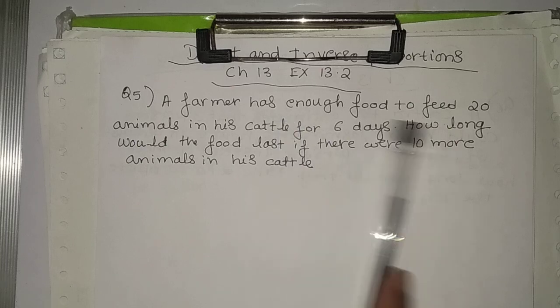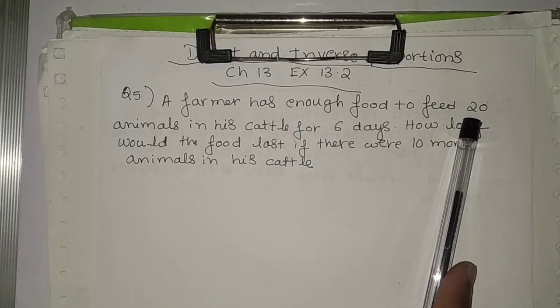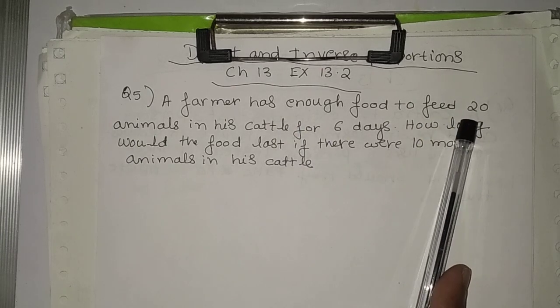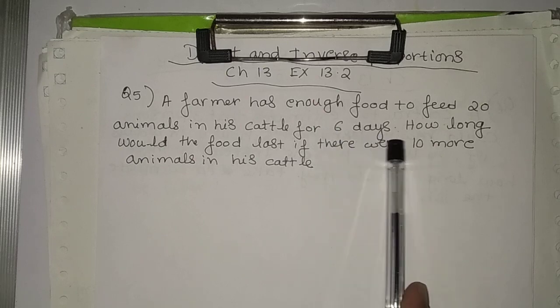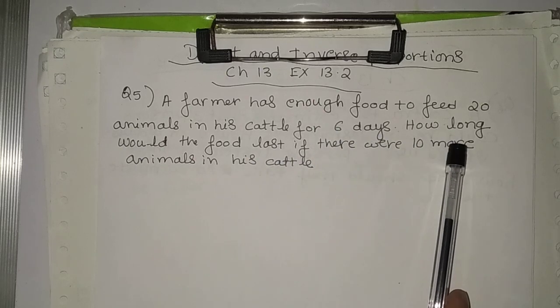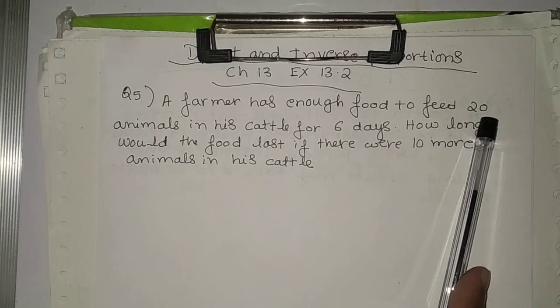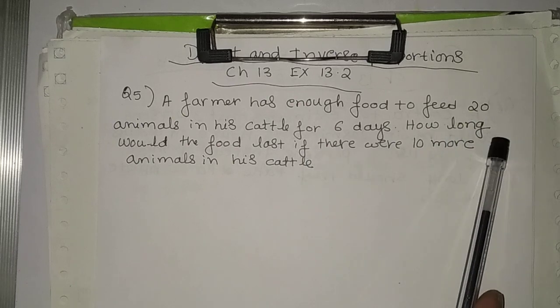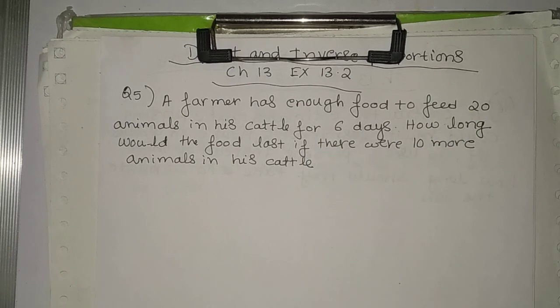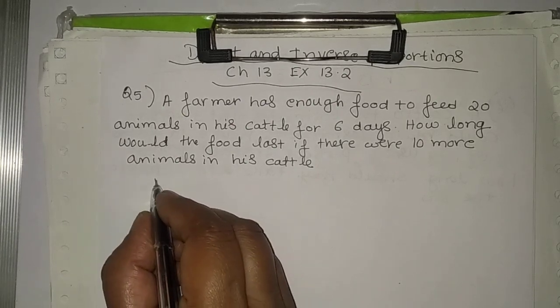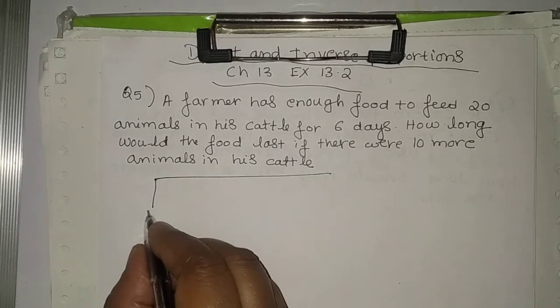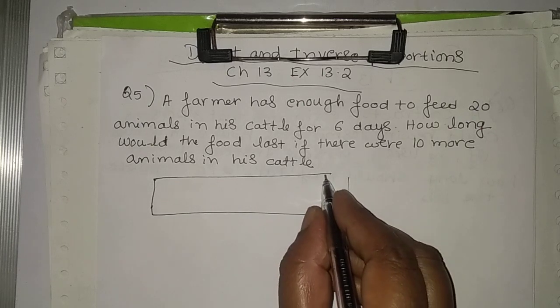So a farmer has food to feed only 20 animals for 6 days. So we have to see, 10 more animals have been added. So we'll directly start the problem. First we'll just draw a table roughly.